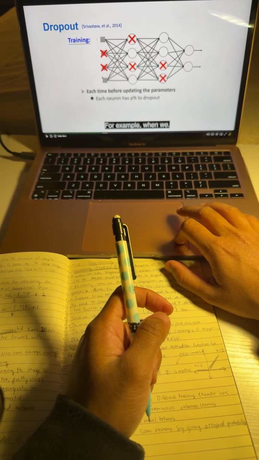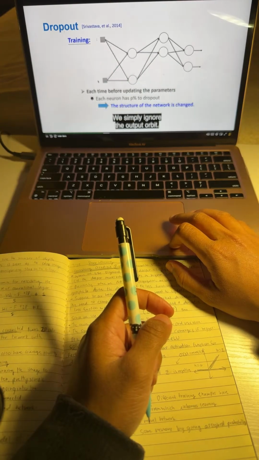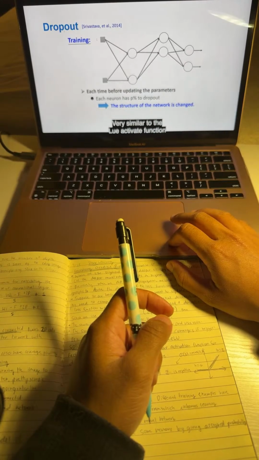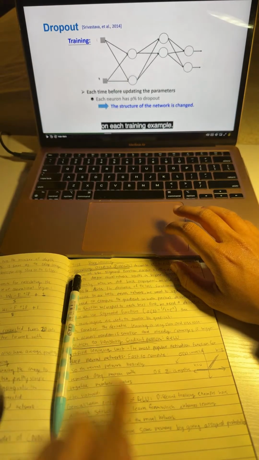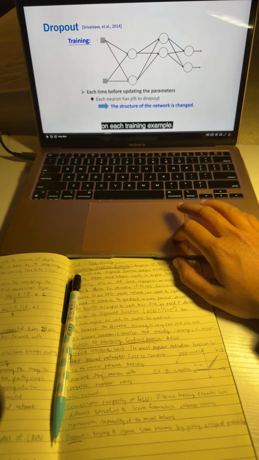When this one is selected based on the probability, we will simply ignore the output of it. So the structure of the network is very similar to the value calculation on each training example. Each time before updating the parameters, each neuron has a percent chance to drop out.